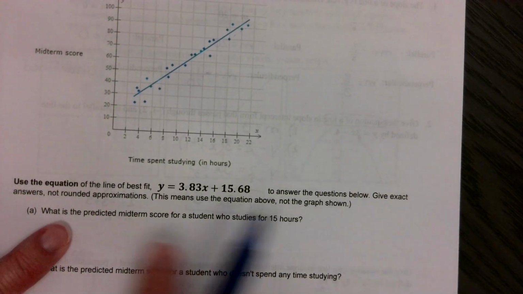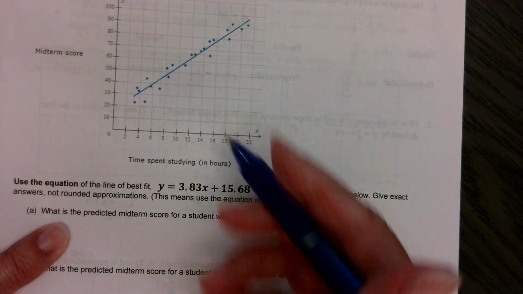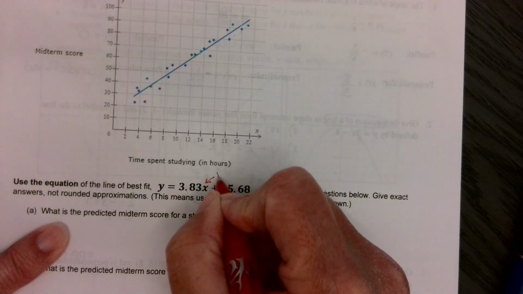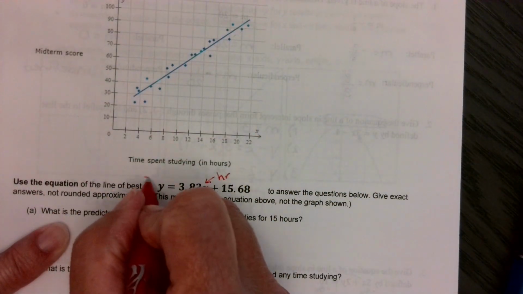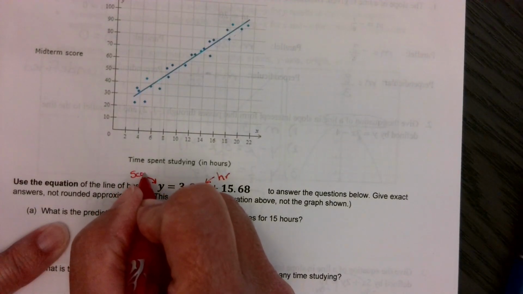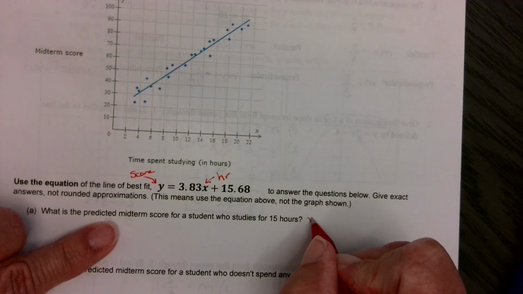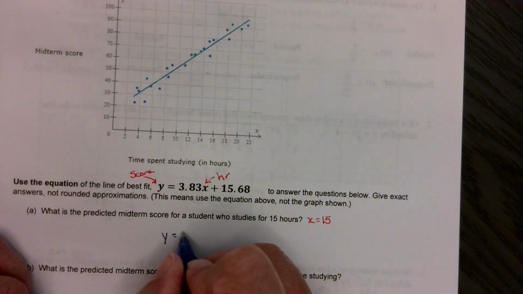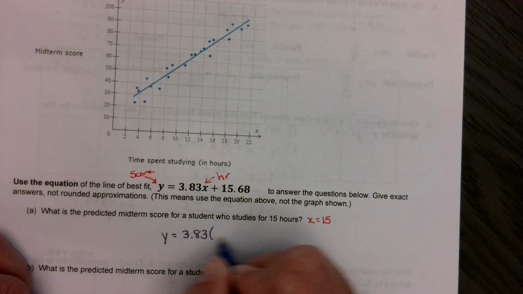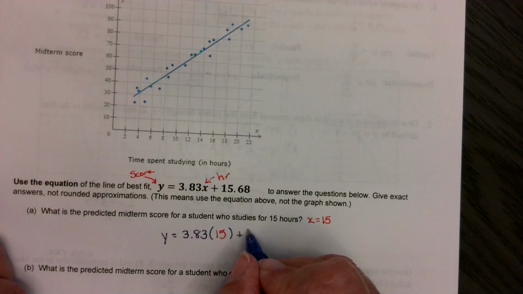So what is the predicted midterm score for a student who studies for 15 hours? Well, my X right here was my time spent in hours, and my Y is my midterm score. So studies 15 hours, so my X is equal to 15. I'm going to take my X out, and I'm going to plug it in. 3.83 times 15 plus 15.68.